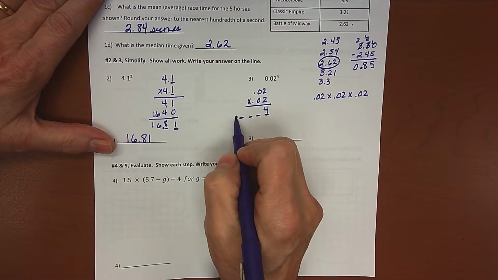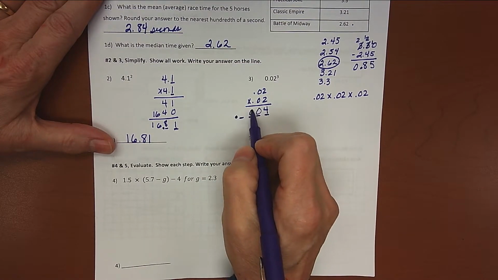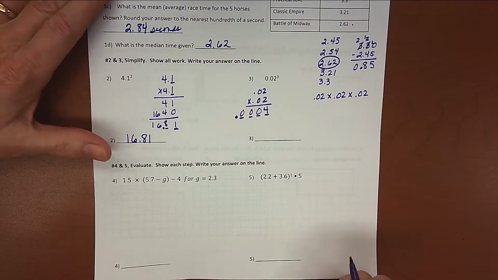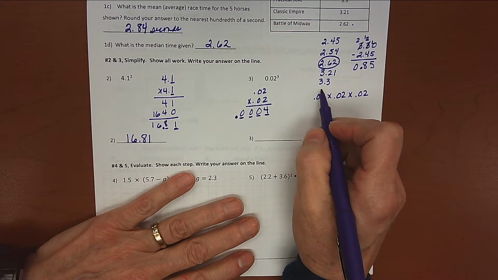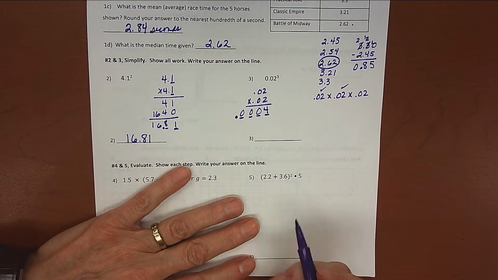So that decimal point needs to be there. I'm going to fill in these front spaces with zeros. So far my answer is 0.0004. Now I've taken care of this one and this one, but I've got to take care of this one now.